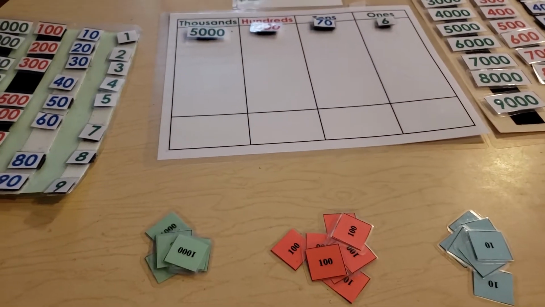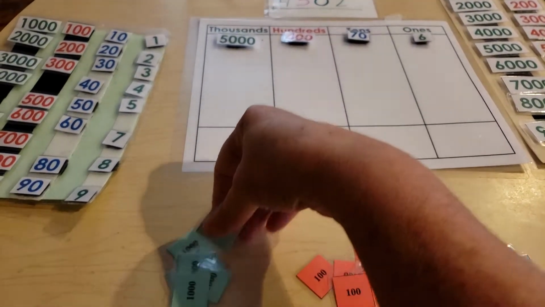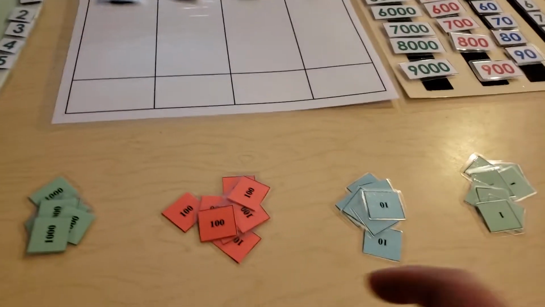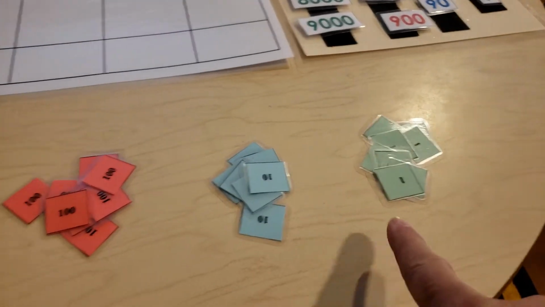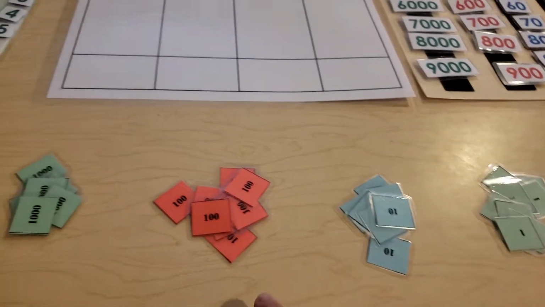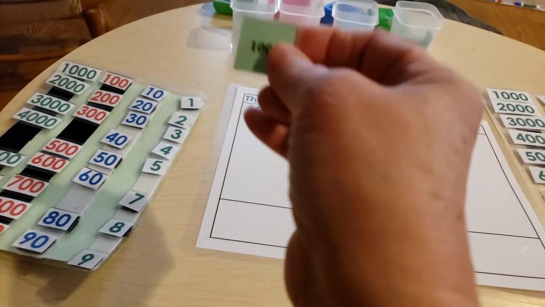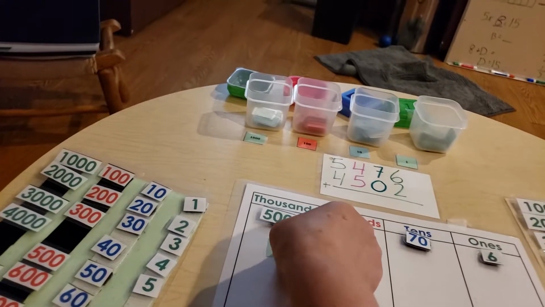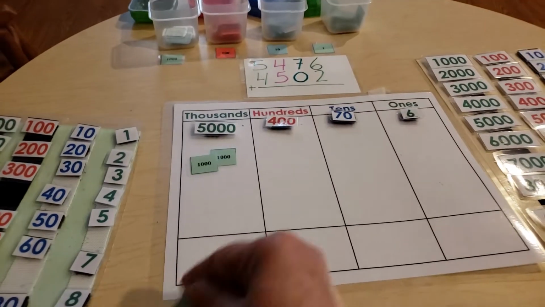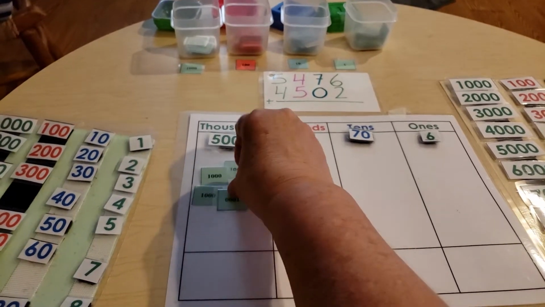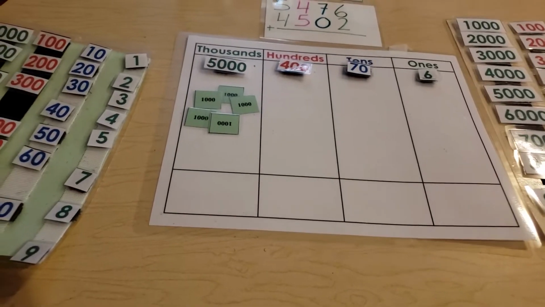And from there, we're going to come to our squares that each have 1,000 on them. If you notice, this is a green square that has 1,000 on it, and our 1 squares also have 1,000. Our 10 squares are in blue, and 100 squares are in red. So we're going to lay out five 1,000 squares. 1, 2, 3, 4, 5.